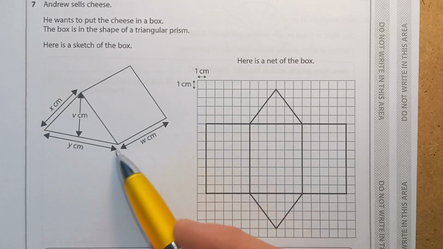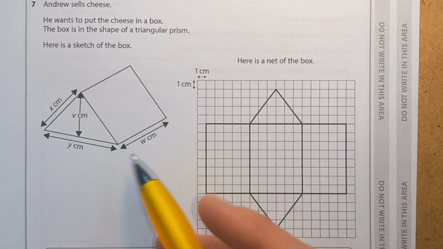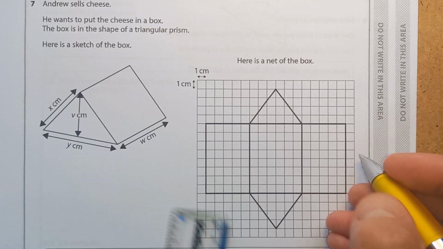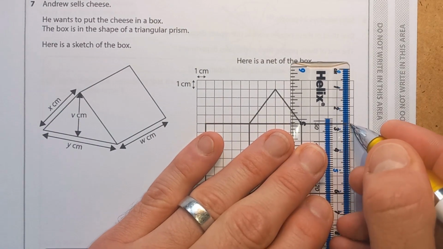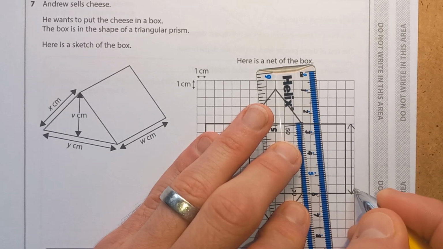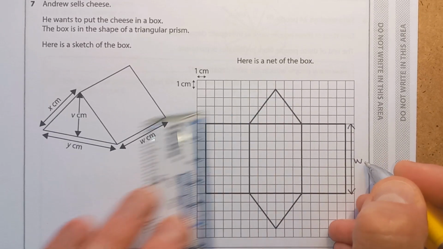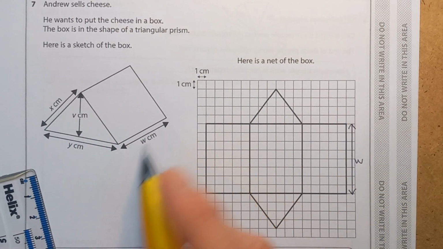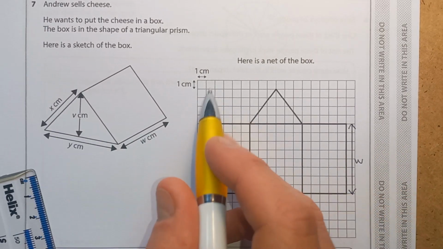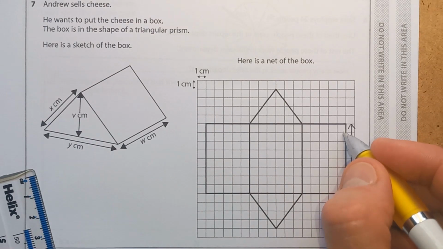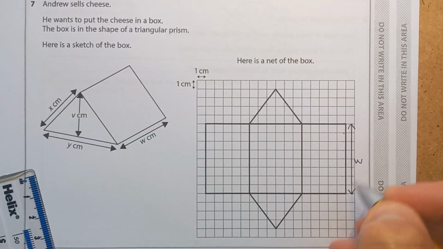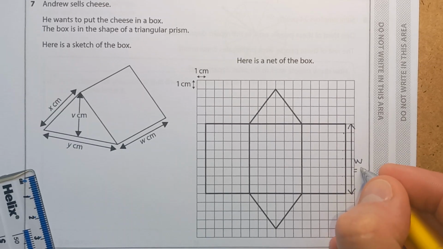So this W centimetres is the length of it. So it's going to be down here. So this will be our W. I'm just starting with that because I think that seems an easy one to spot. So that's W. And if we know each box is 1 centimetre, we've got 1, 2, 3, 4, 5, 6, 7, 8 centimetres.